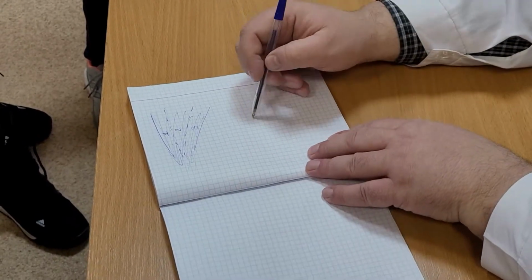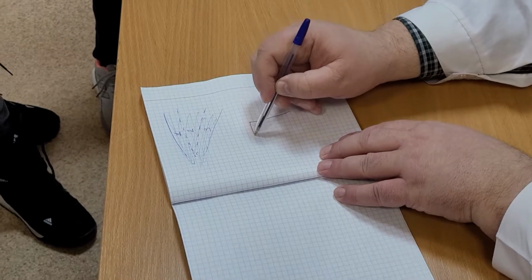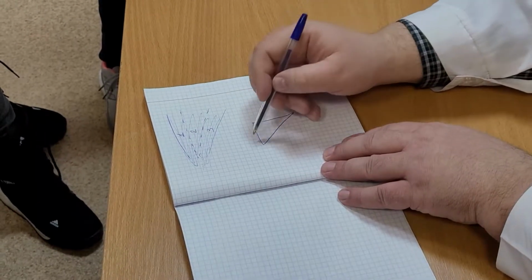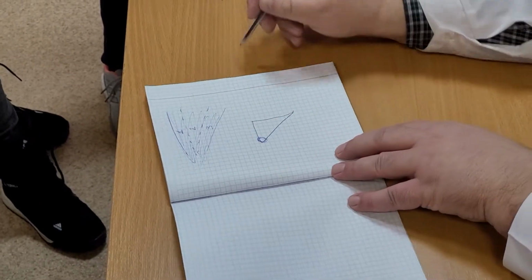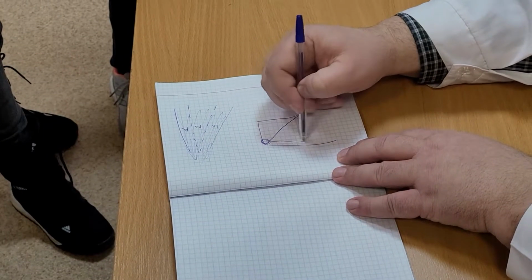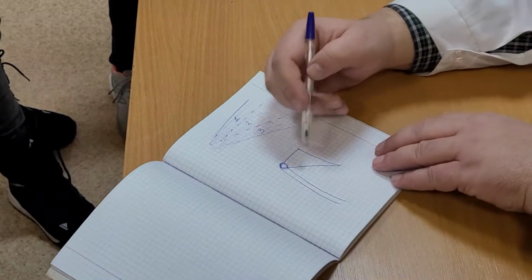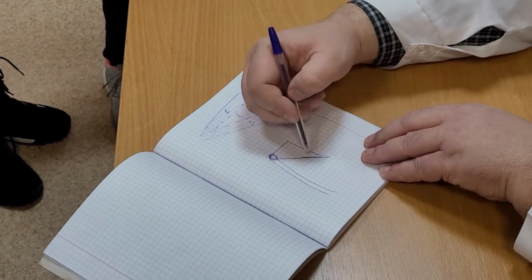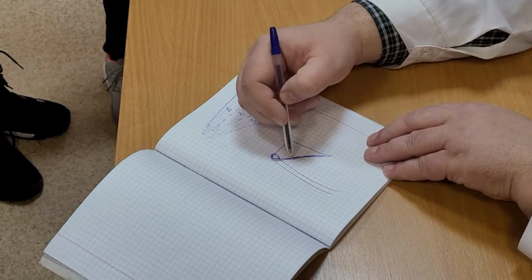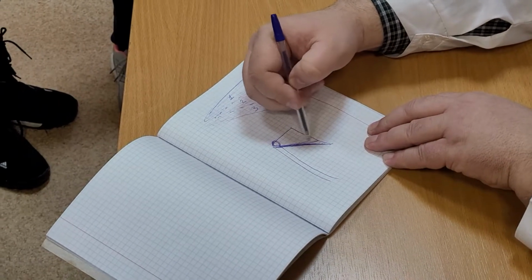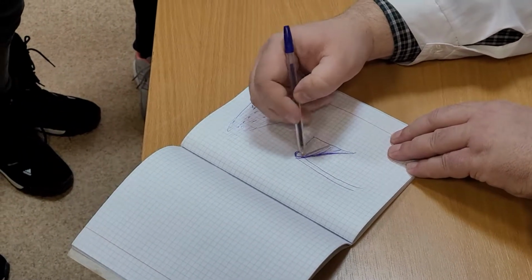Now the posterior wall, that is the scapula. Here it is the glenoid cavity and humerus. The anterior surface of the scapula is covered with a muscle, Musculus Subscapularis.